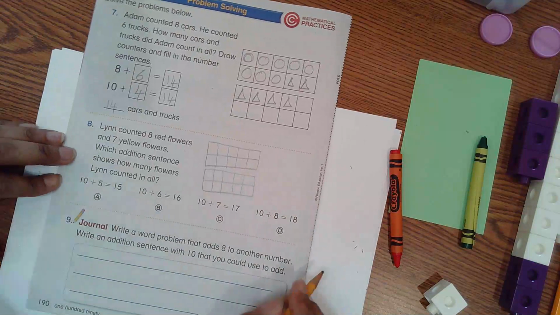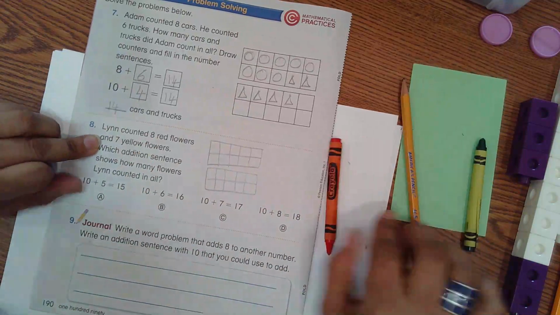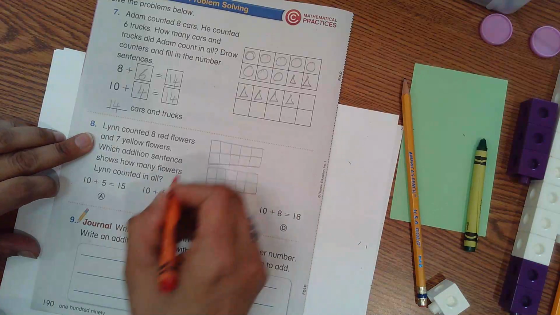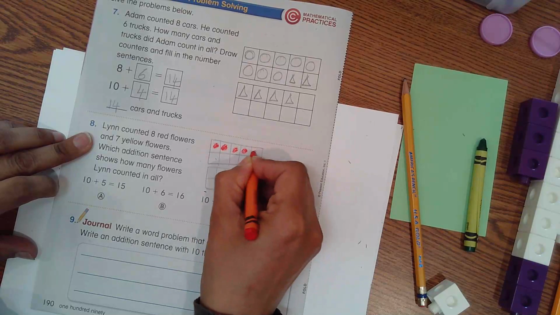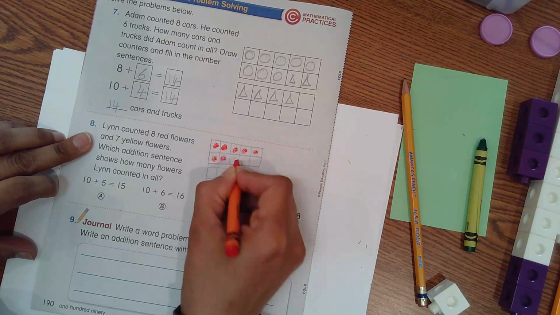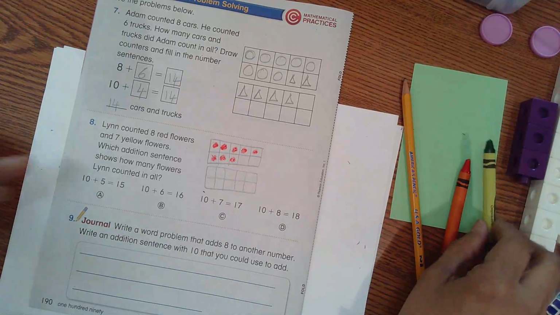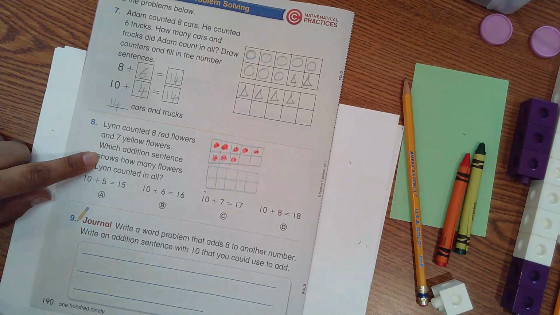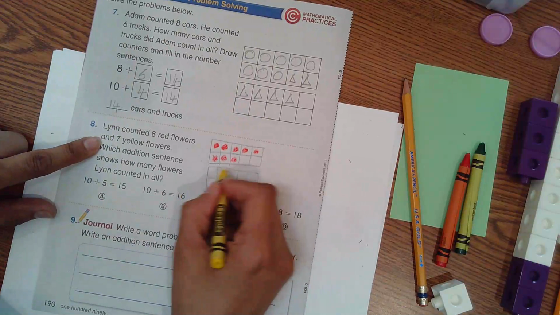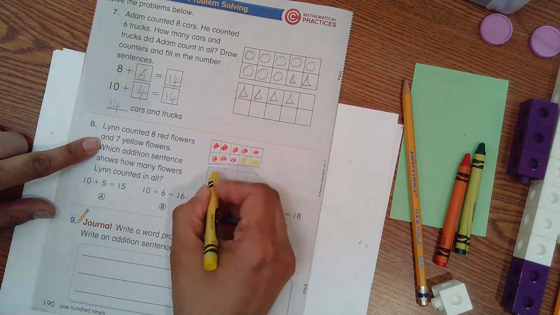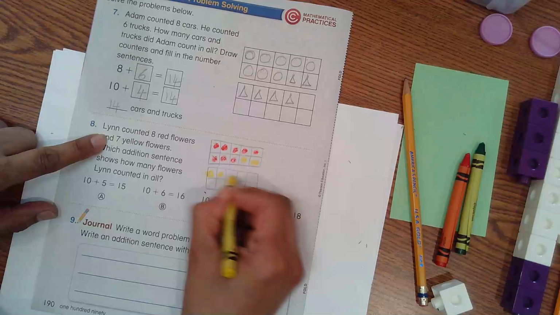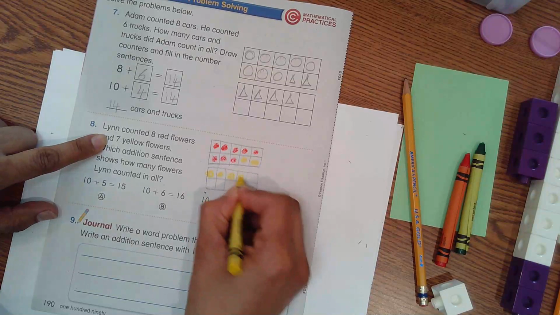Okay. How many did she get first? 8 red. So this is my red. 1, 2, 3, 4, 5, 6, 7, 8. And then how many yellow? 7. So fill the gap here. 1, 2, 3, 4, 5, 6, 7.